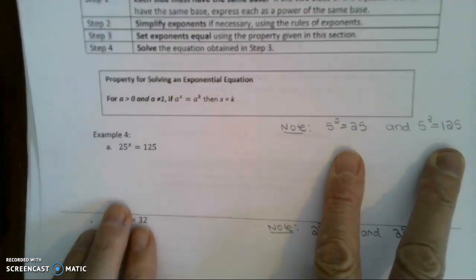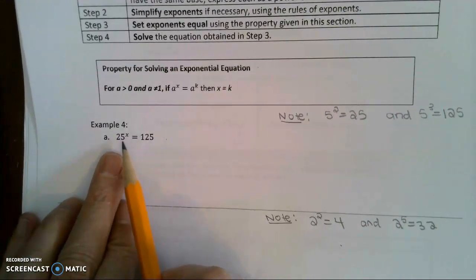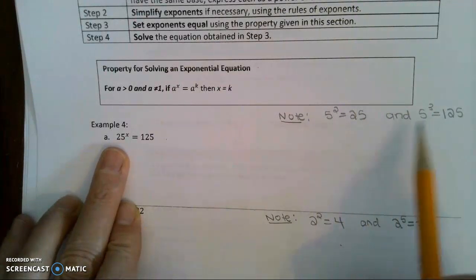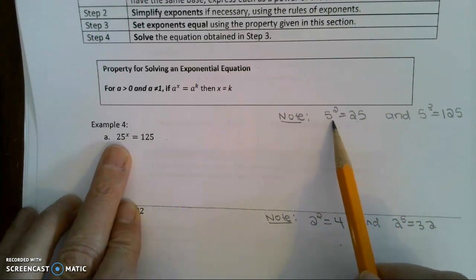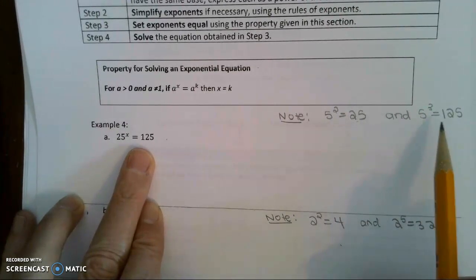The first thing I do when you look at both sides is try to think of what these have as a common base. Both of them are bases of 5, because 25 is 5 squared and 125 is 5 cubed. So always try to look for the base first.